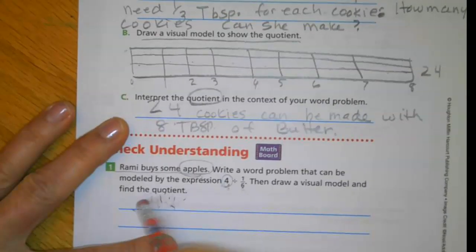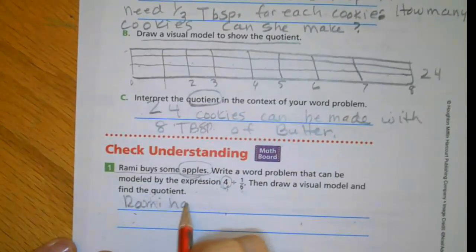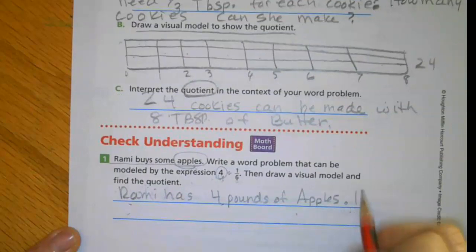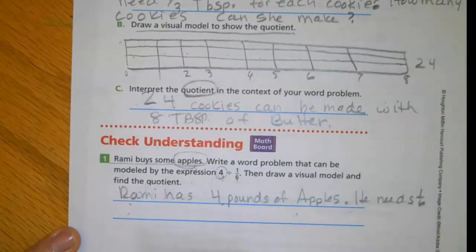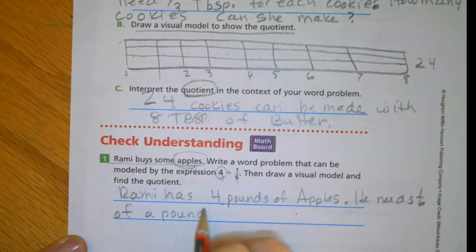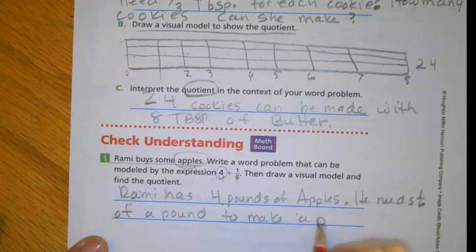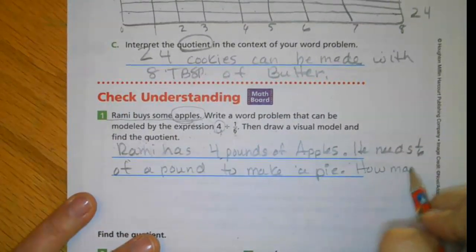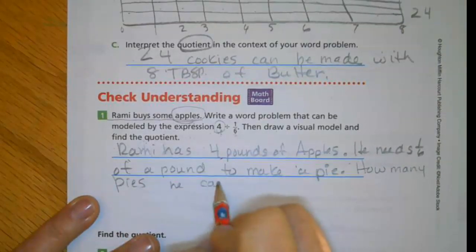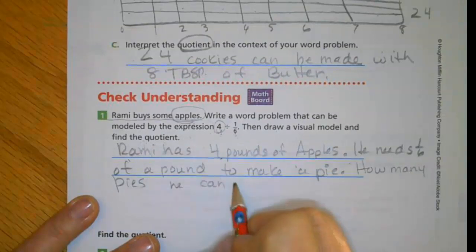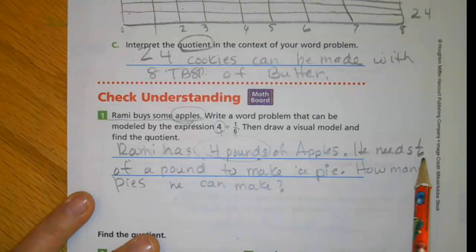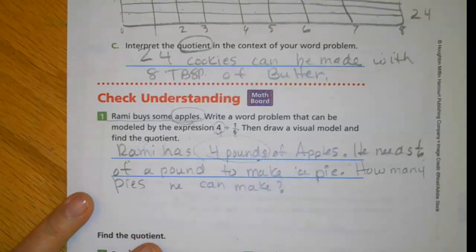Oops, let's make a word problem. Okay, Rami has 4 pounds of apples. He needs 1/6 of a pound to make a pie. I want to know how many pies he can make. How many pies can he make? All right, so I know I'm starting out with 4 pounds. I know the amount that I need in each of those pies. And now I just need to find out how many can he make with 4 pounds of apples. So that's going to be 4 divided by 1/6.